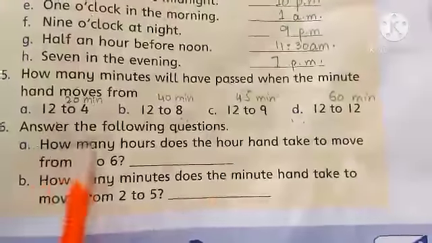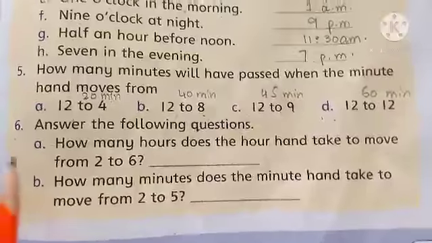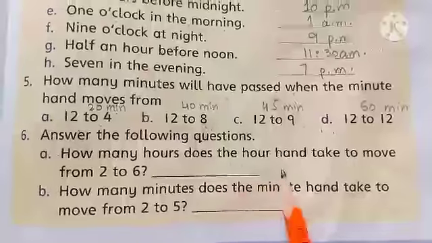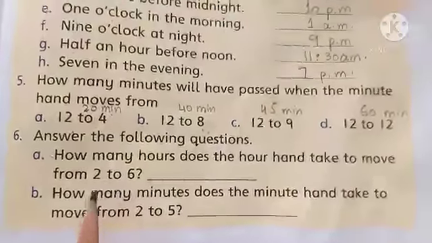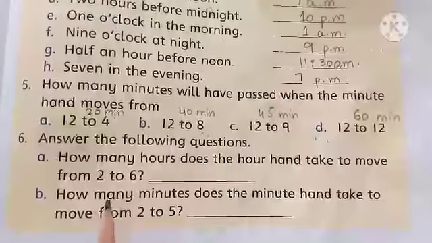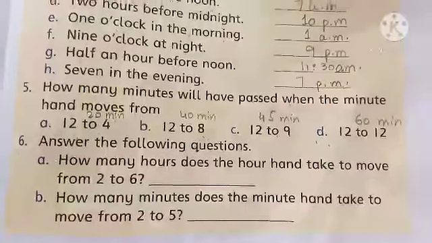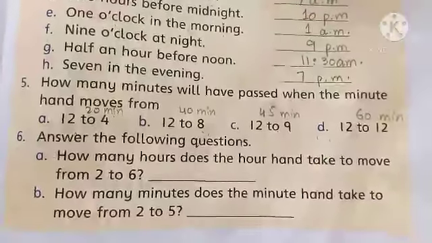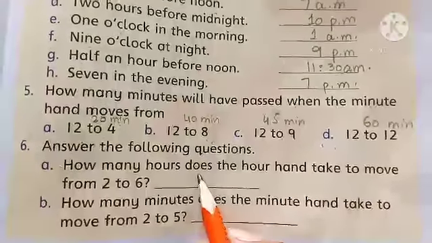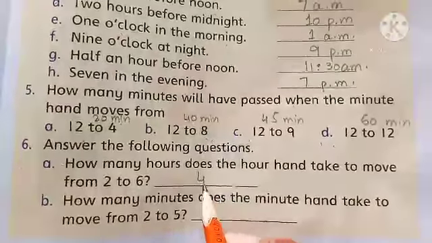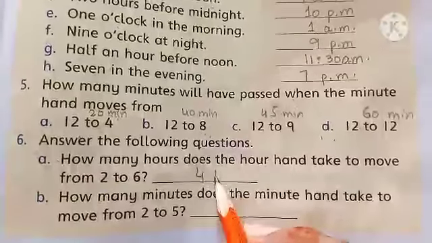Question number 6. Answer the following questions. Part A: how many hours does the hour hand take to move from 2 to 6? 2 to 3, 1 hour; 3 to 4, 2 hours; 4 to 5, 3 hours; and 5 to 6, 4 hours. So the hour hand takes 4 hours when it moves 2 to 6. The answer is 4 hours.